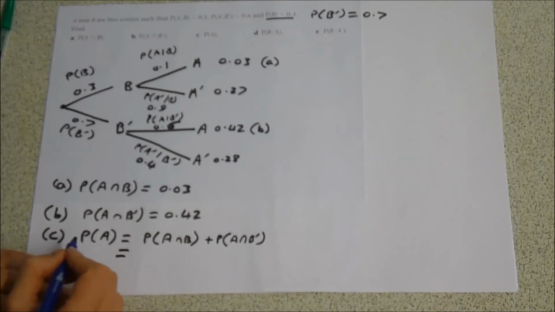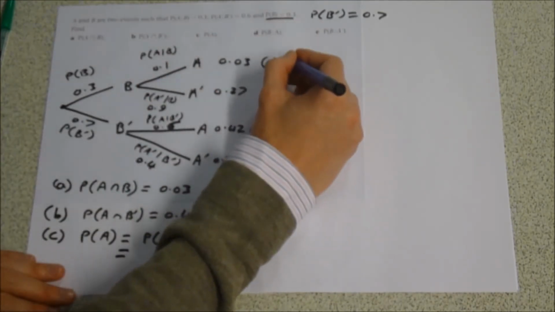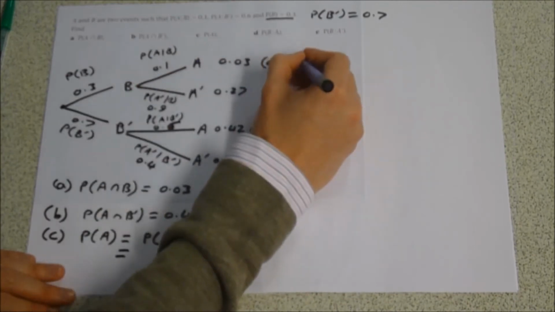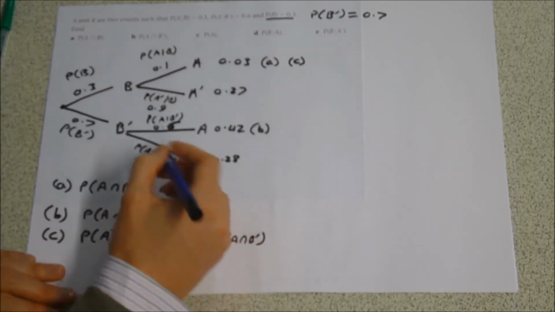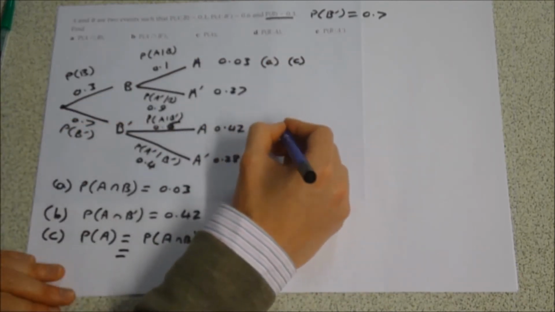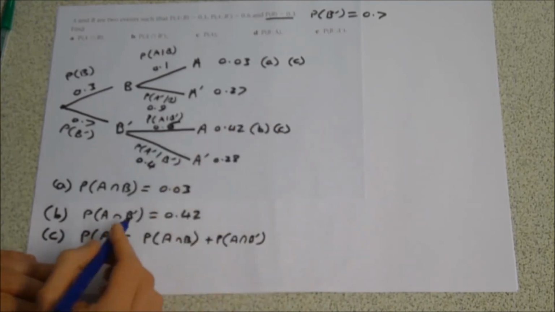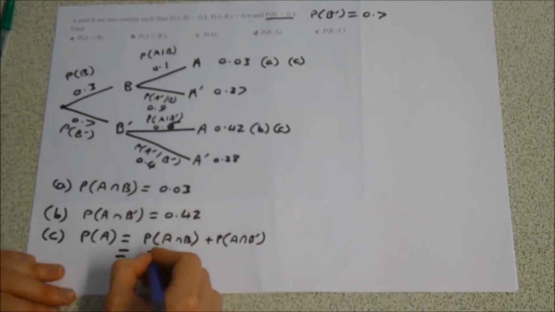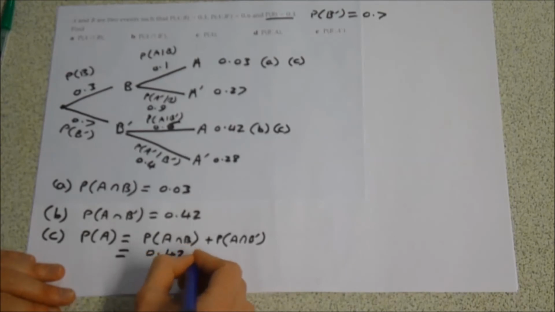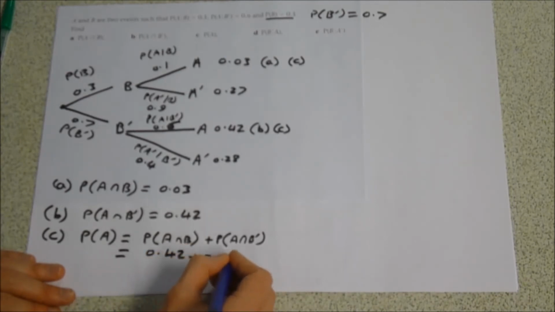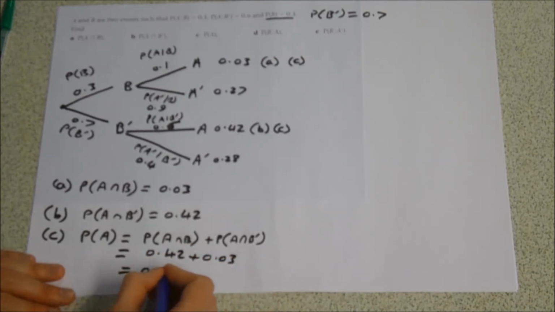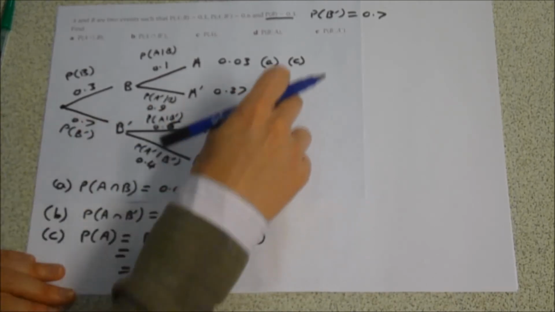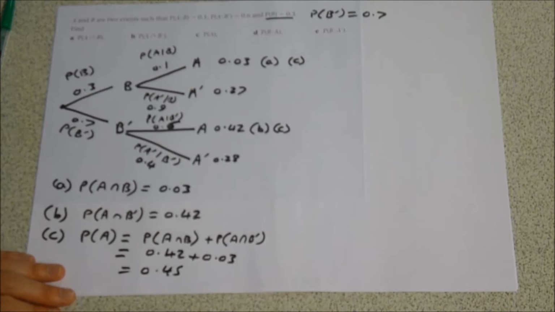So, looking at this, where does that occur? Well, here A happens with B, so this is one part of my C. And here A happens without B. So we've already found the two answers, we're just going to add them together. 0.42 plus 0.03 gives me 0.45. Alright, those are my two scenarios from the tree where A can happen. So that's the probability of A.